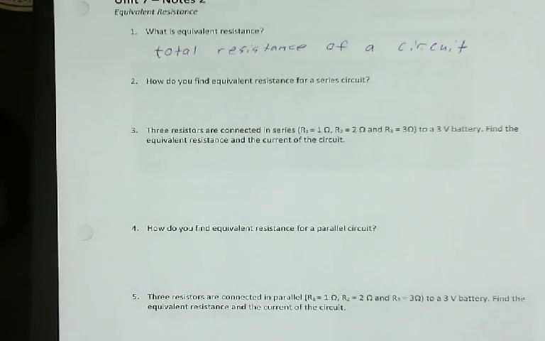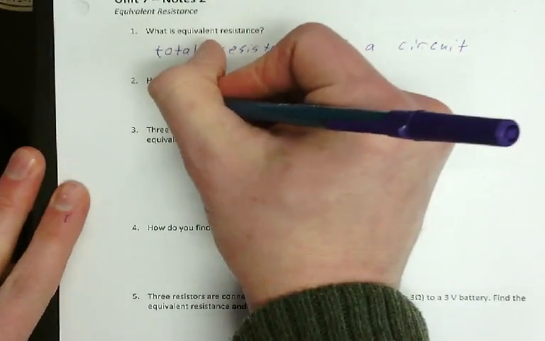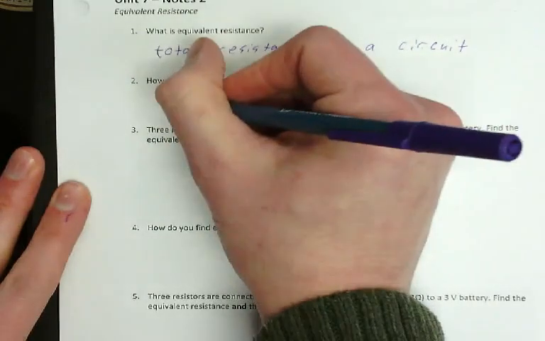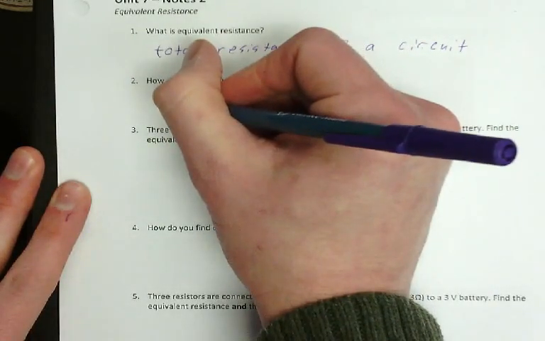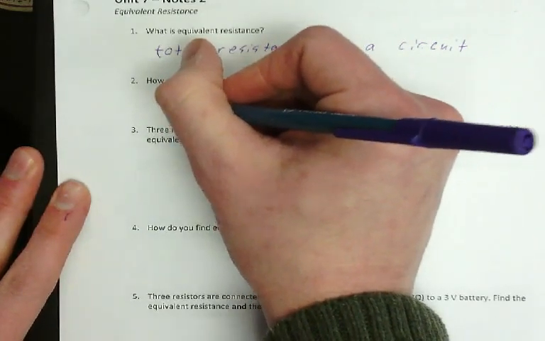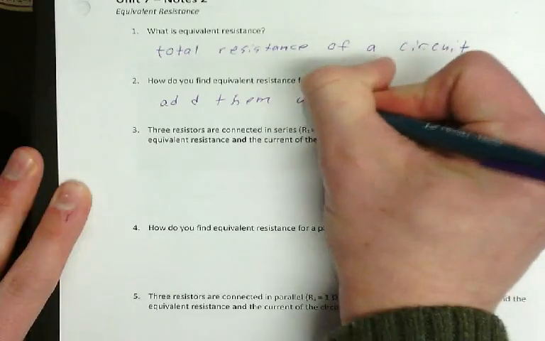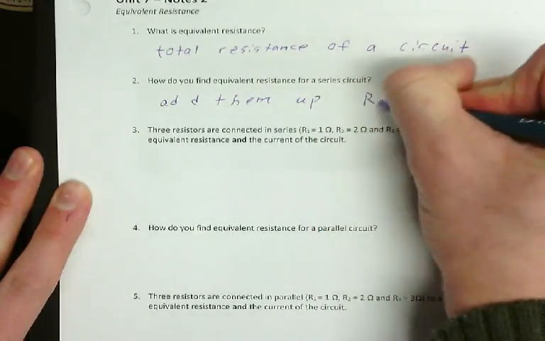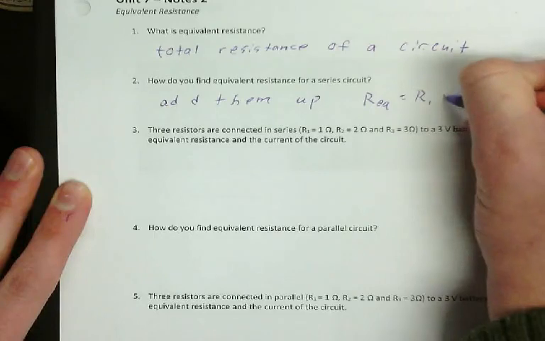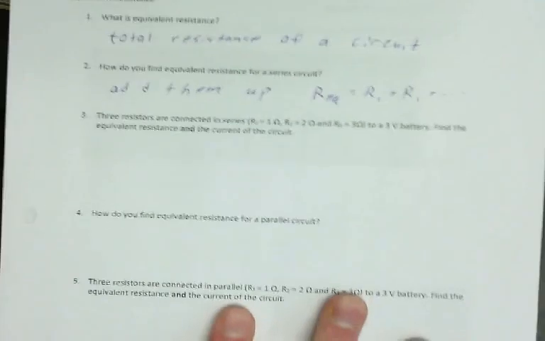Total resistance of a circuit. So how do we find that for series? I know the equation. Equivalent resistance equals resistance 1 plus resistance 2 plus... You add them up. The equivalent resistance is R1 plus R2 plus... You literally add them up.